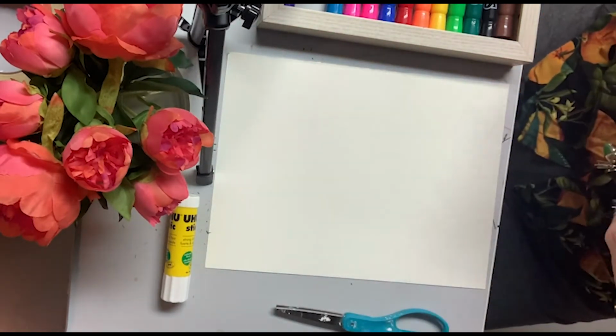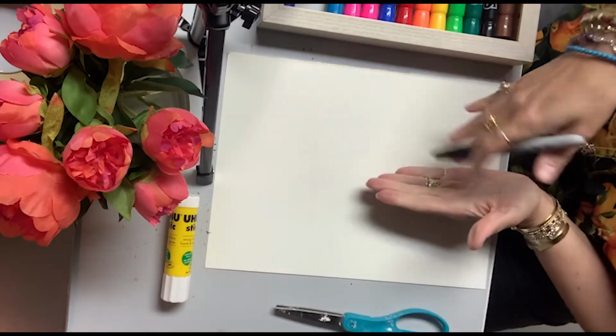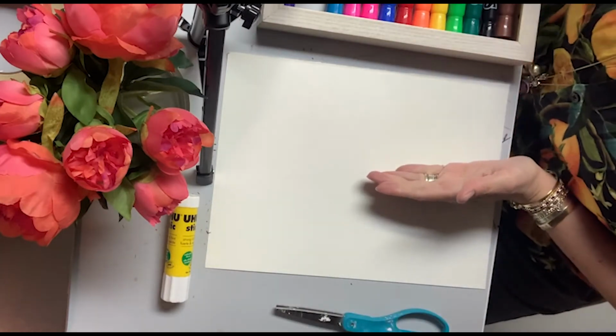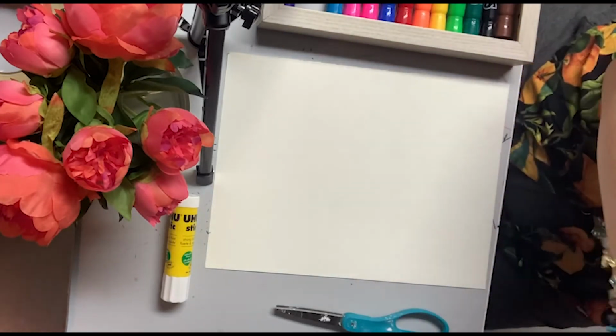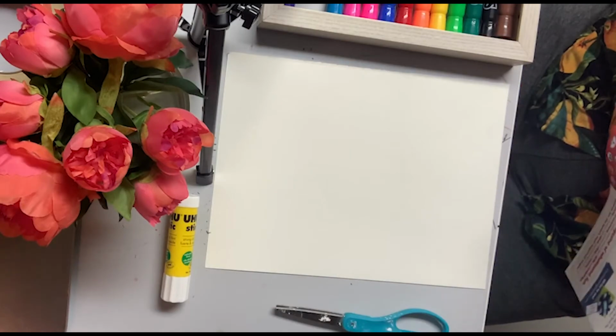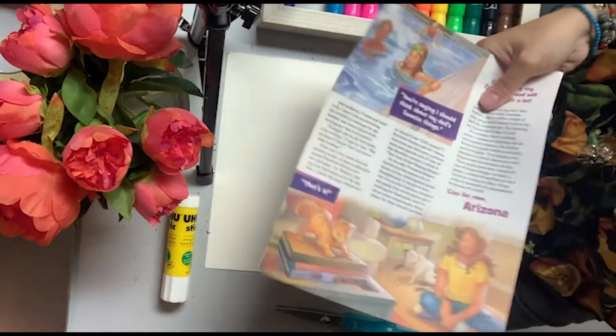Now, a vase usually has what's called symmetry. So whatever happens on one side is going to happen on the other. Now, there are a few ways to get symmetry in a vase. You can use a stencil or a scrap piece of paper. I'm going to use part of a magazine that I have at home that I don't need anymore.